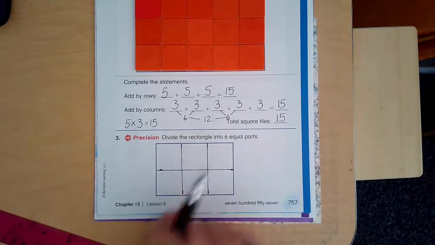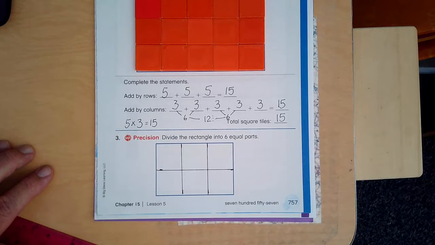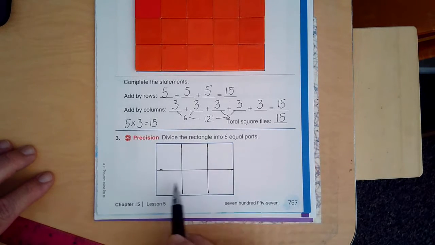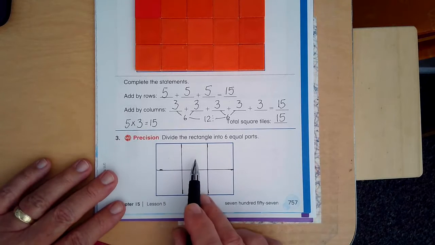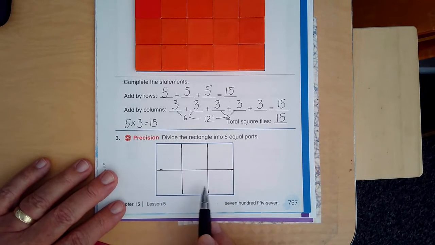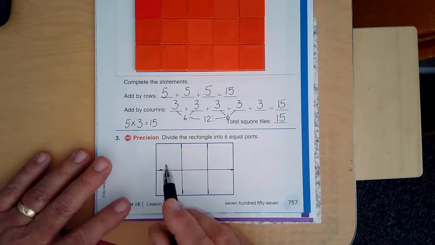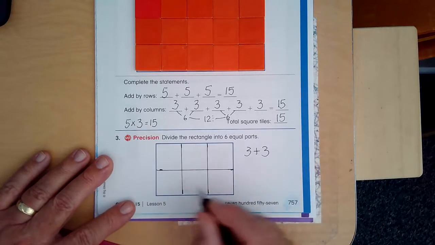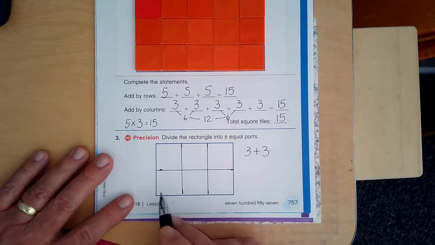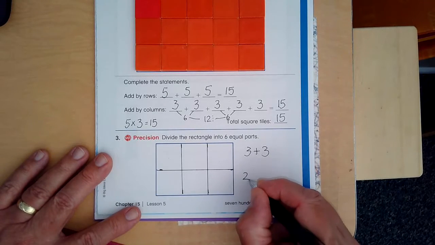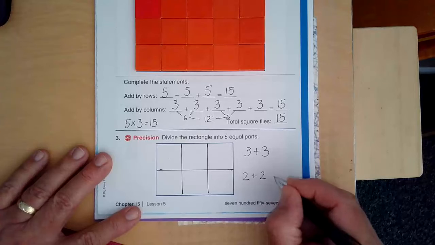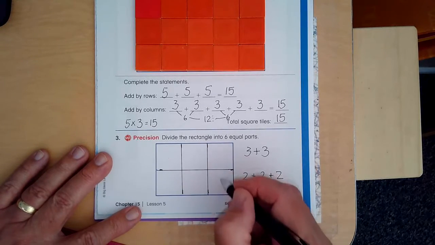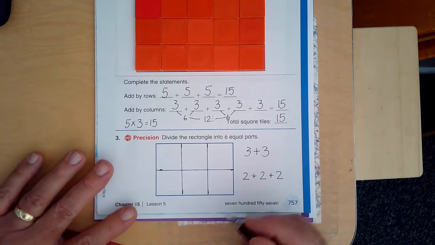Do I have this into 6 equal parts? I sure do. I have squares for all of these. Let's see. 1, 2, 3, 4, 5, 6. There's 3 plus 3, right, for my rows, I'm sorry. And there's 2 plus 2 plus 2 for my columns.